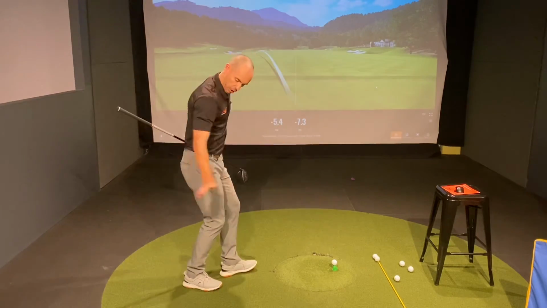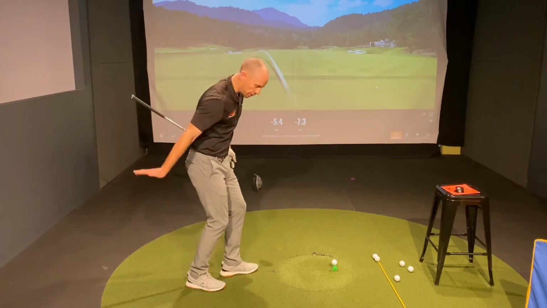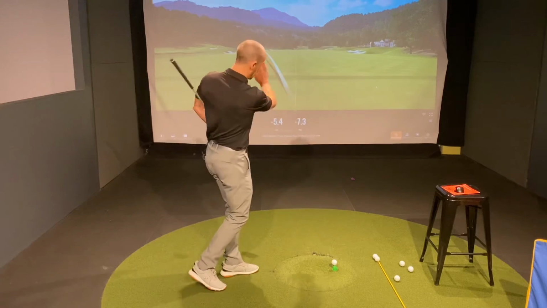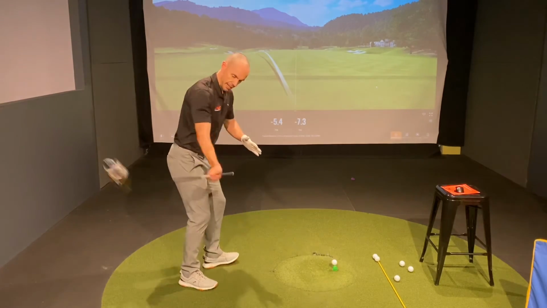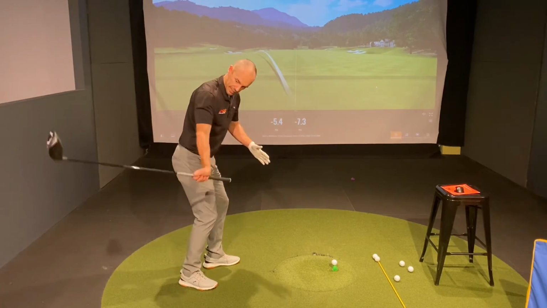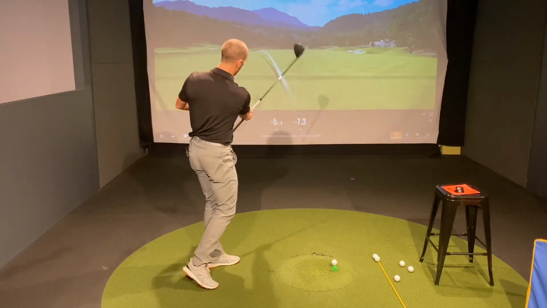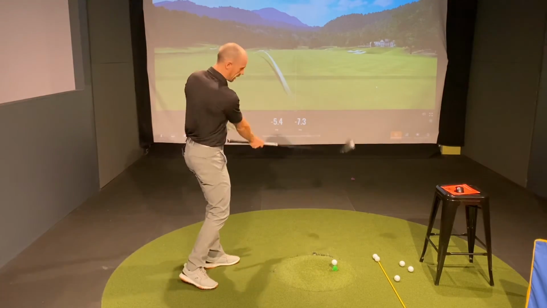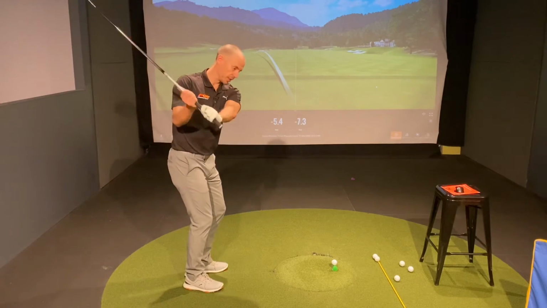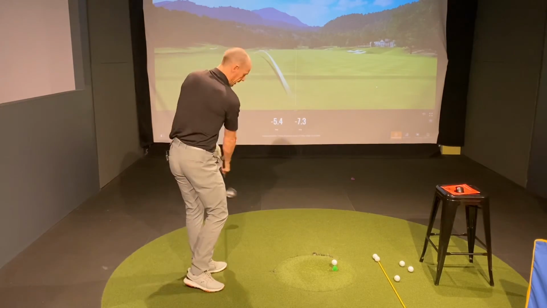You're going to get the club working more in this fashion. So a closed face with a club that's working more in to out. So you bring the driver into play, closed face, club's working more in to out. So that would be the opposite of open face and club working out, in and across.